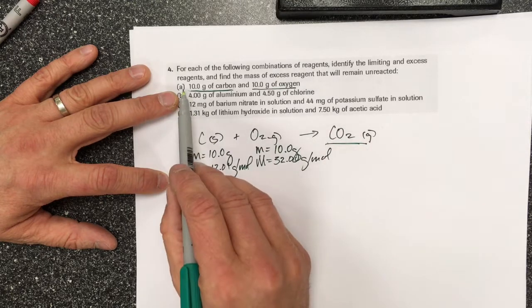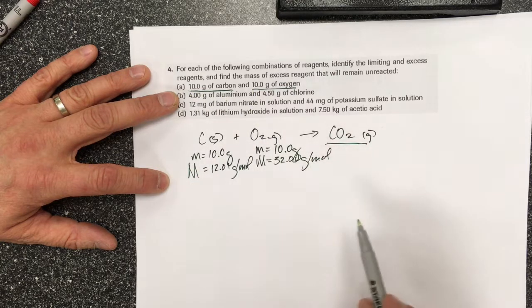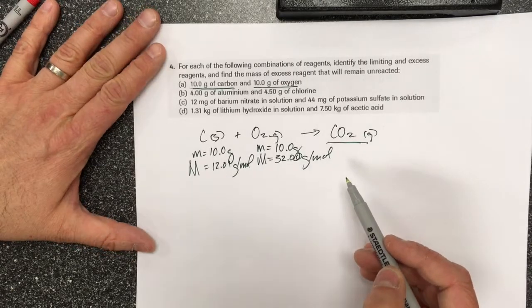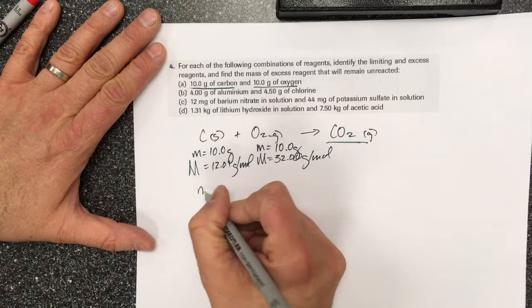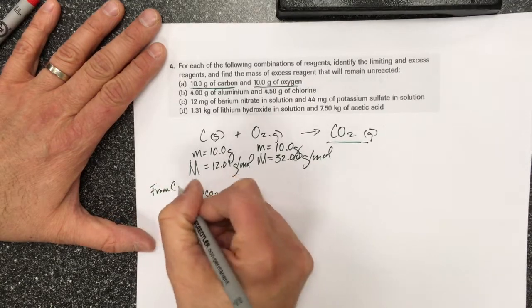So here in question A, you've got 10 grams of carbon and 10 grams of oxygen reacting to make carbon dioxide. Which one's the limiting reagent? Which one's the excess reagent? From carbon, you can find the number of moles of carbon dioxide. So this is from carbon.